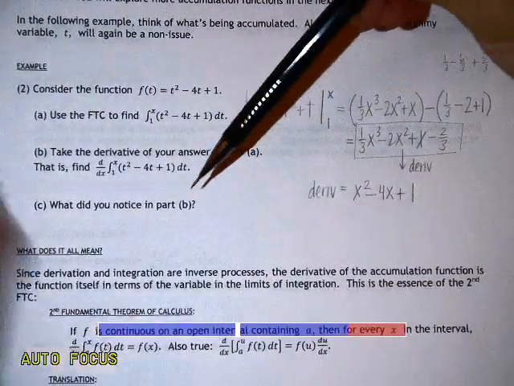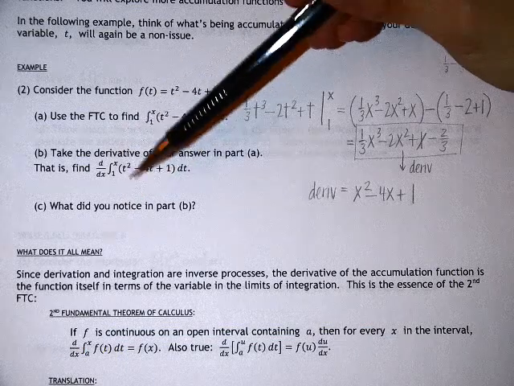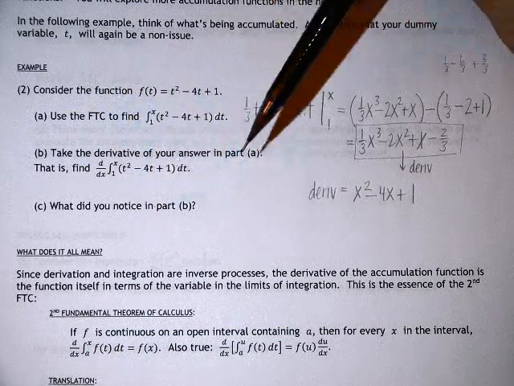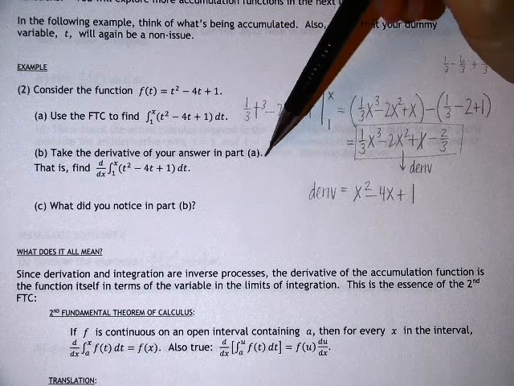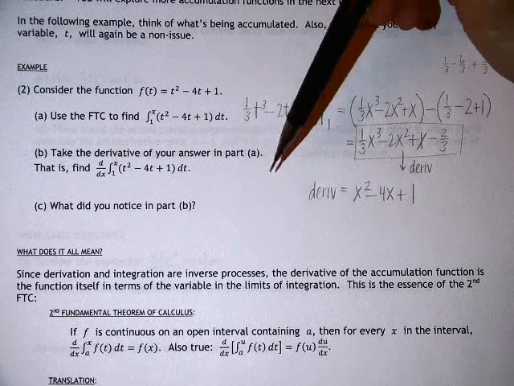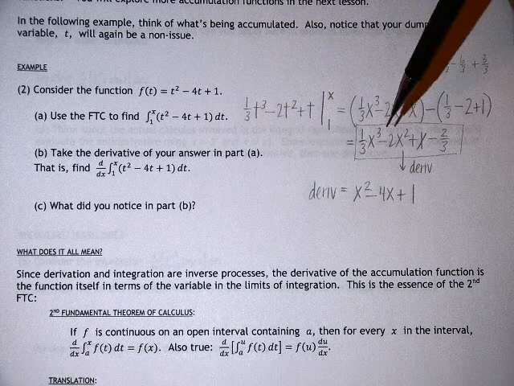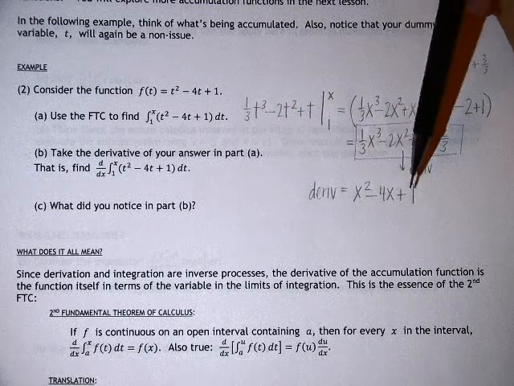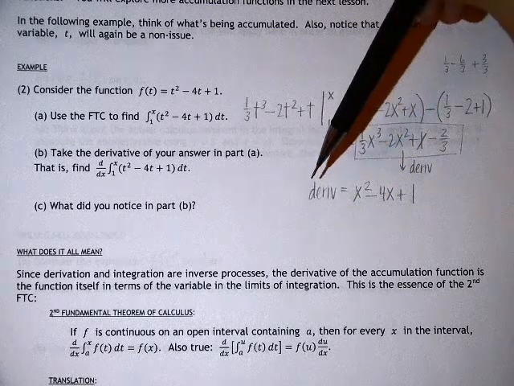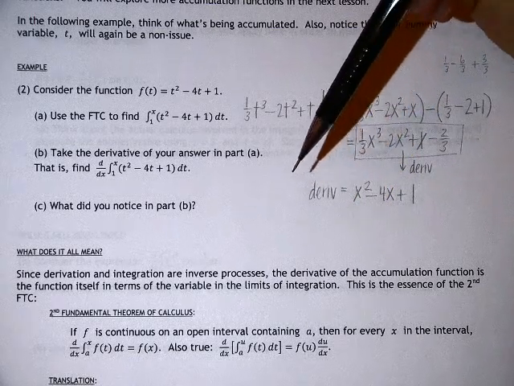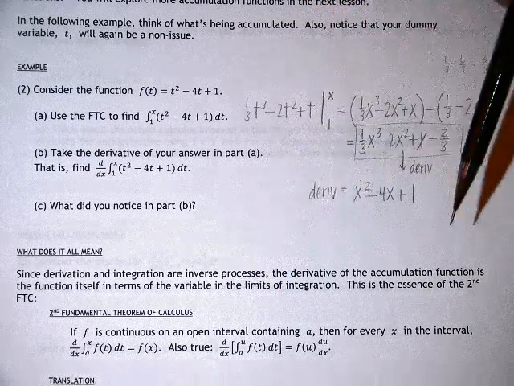So the general observation that you might want to record in your own words here in number 2, letter C, is that we have essentially done an inverse operation, or we've done something that canceled itself out. We did an antiderivative, and then we did a derivative, and we ended up back where we started. That really is the core of the second fundamental theorem of calculus that gets formalized down at the bottom.